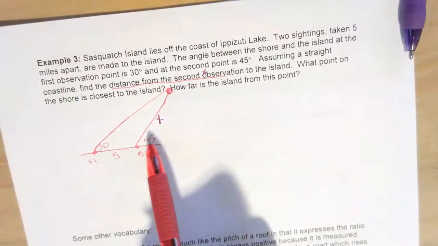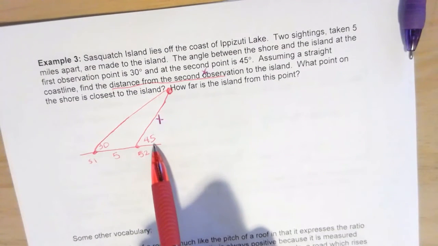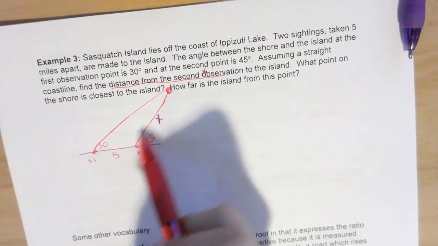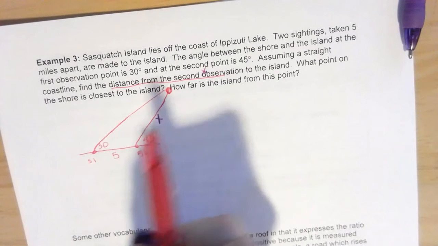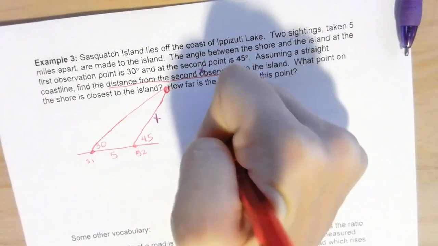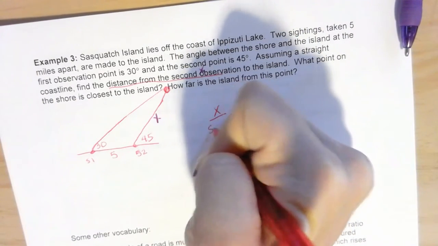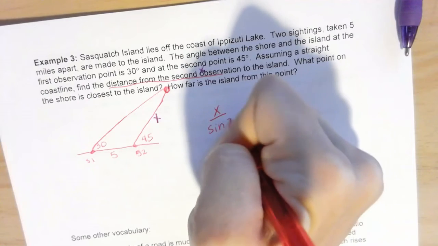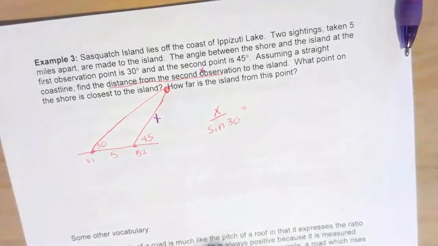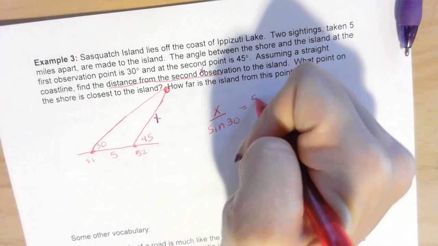But as you can see, I have this outside angle here. Well, how does that help us? We need the inside stuff, right? Because we have our pair right here, which is going to be X over sine 30. And we have our side length of 5.